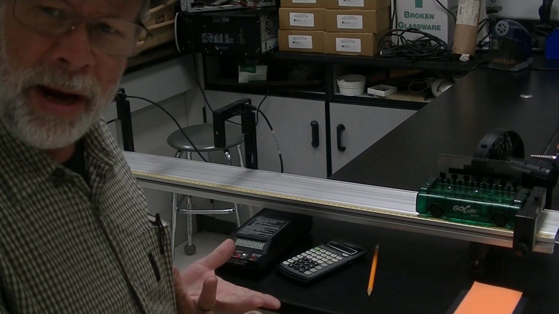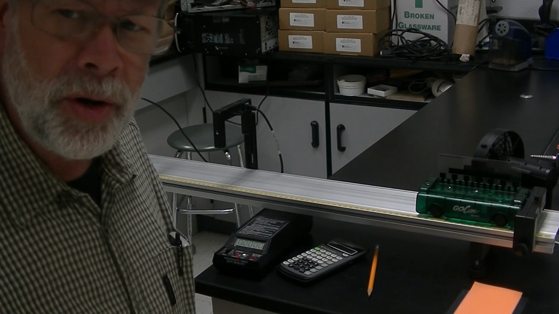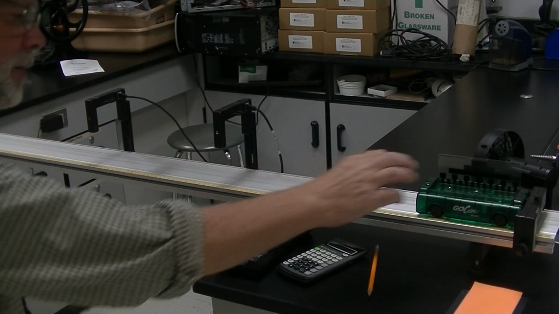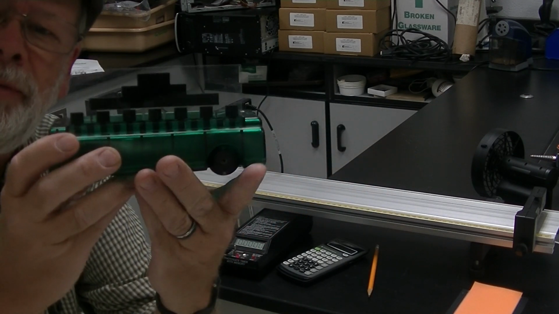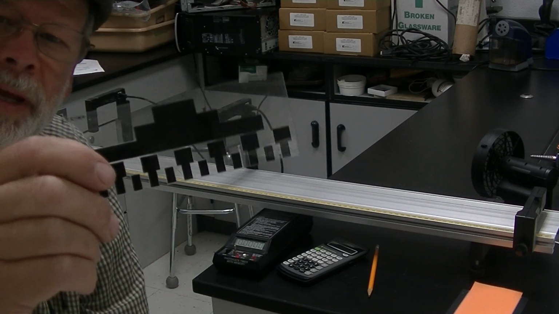We're at the dynamics track. Dynamics tracks are so fun. Let me show you how this works. We have two photogates here, right? On this dynamics cart track, we have something that'll block the photogates. This is called a picket fence.